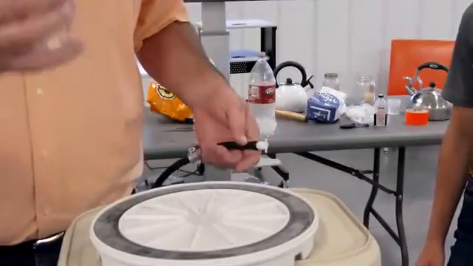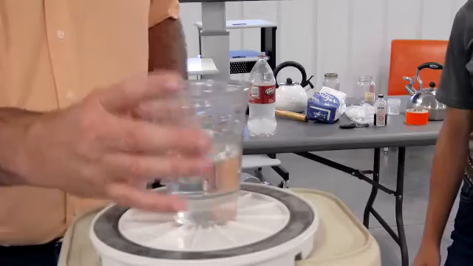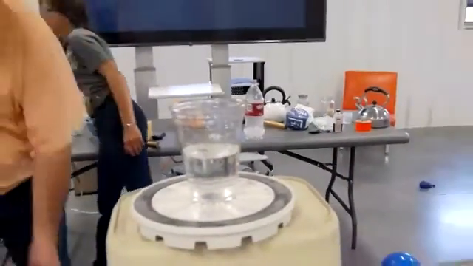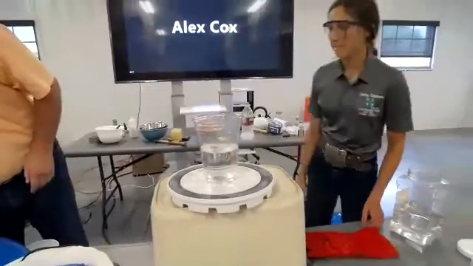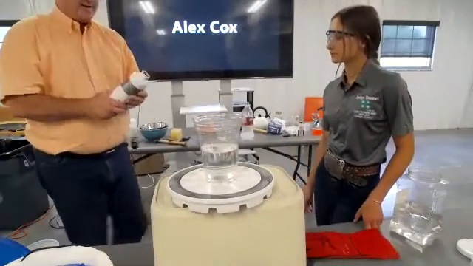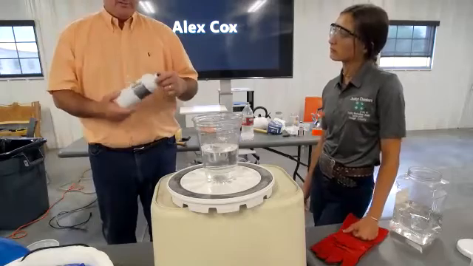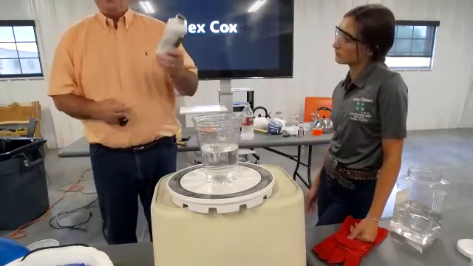Not hot, still room temperature. So another thing I like to do to show, you've got me zoomed out here. This is called a Hero engine.